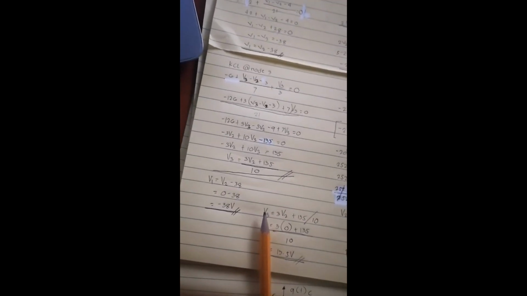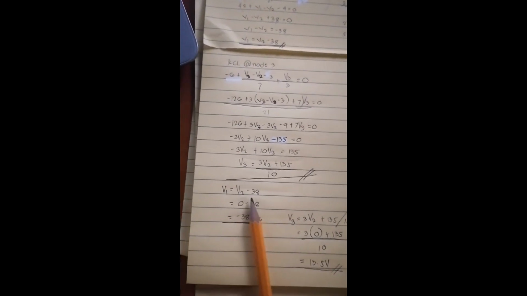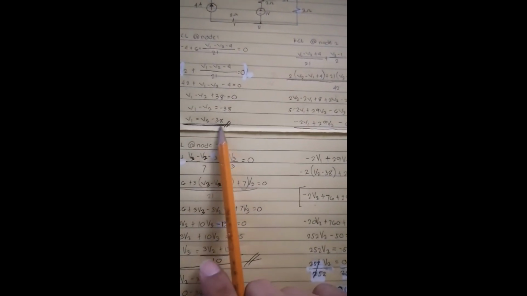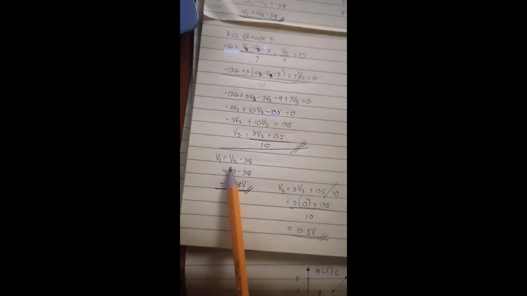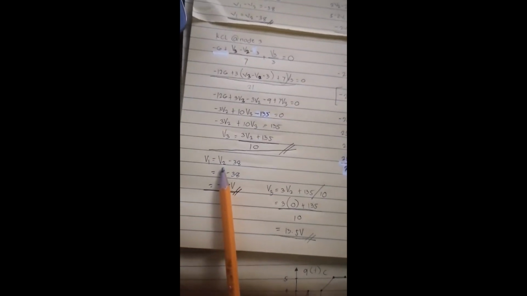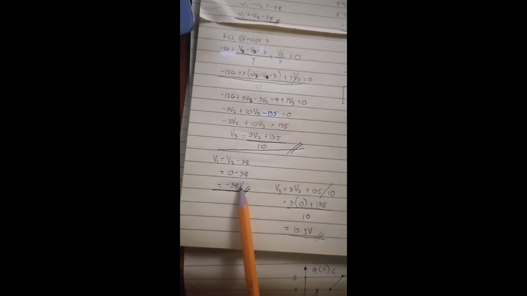So the next one, now we will substitute the values for our V1. Our V1 is V2 minus 38. So this is it, V1 is equal to V2 minus 38. Our V2, we already computed, is equal to 0 volts. So 0 minus 38 is equal to negative 38 volts.